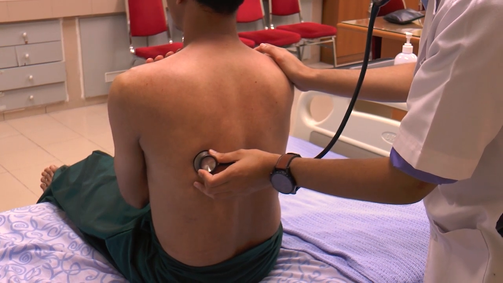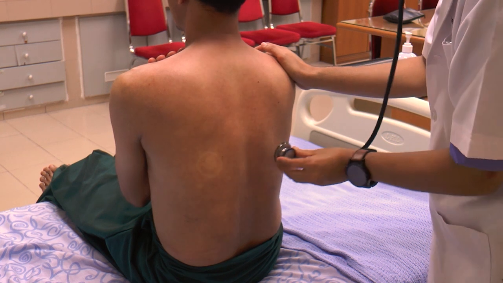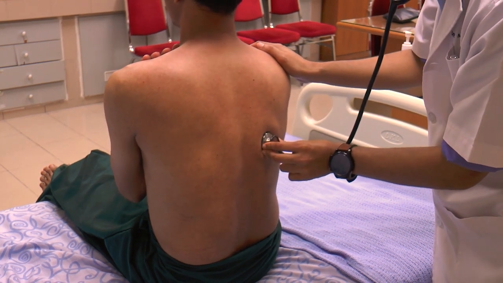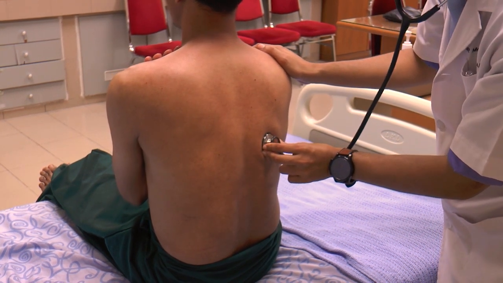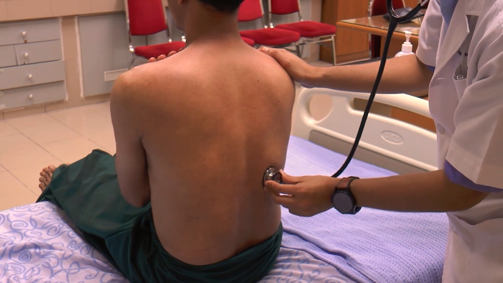Most doctors tend to miss the lung bases. Always remember to listen to these areas as subtle signs such as fine crepitations or minimal pleural effusion can be missed.